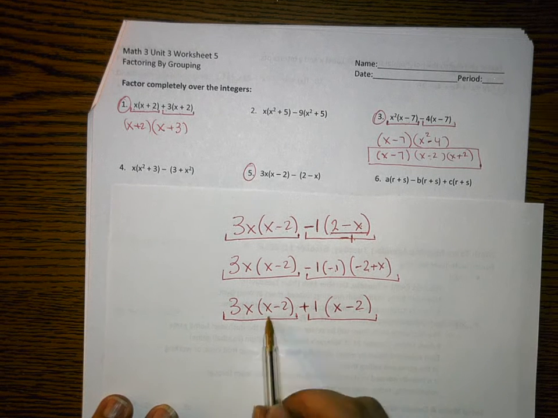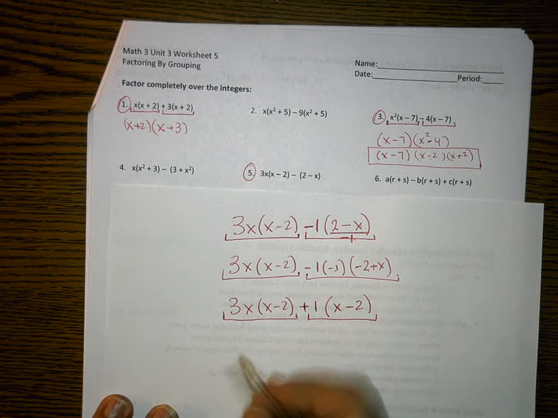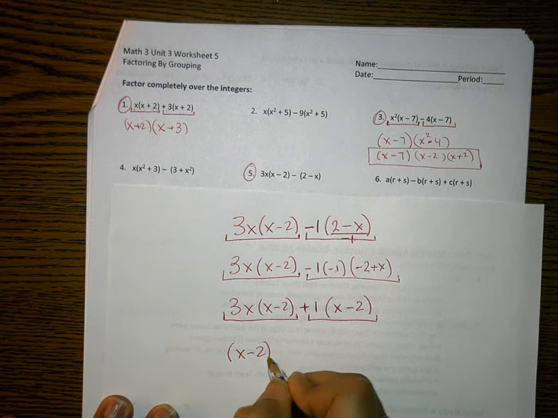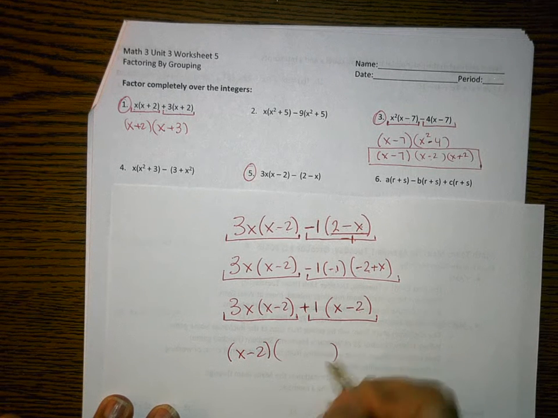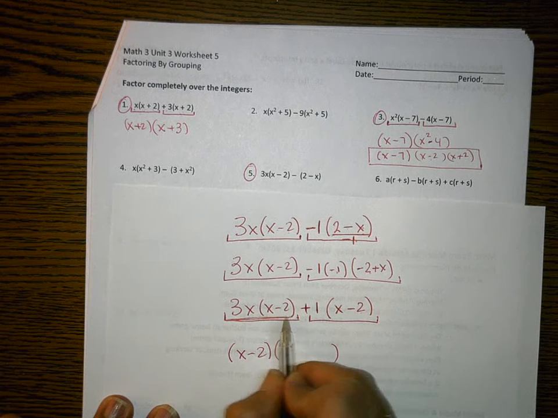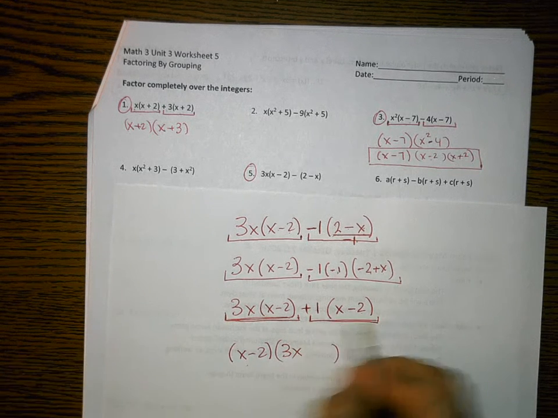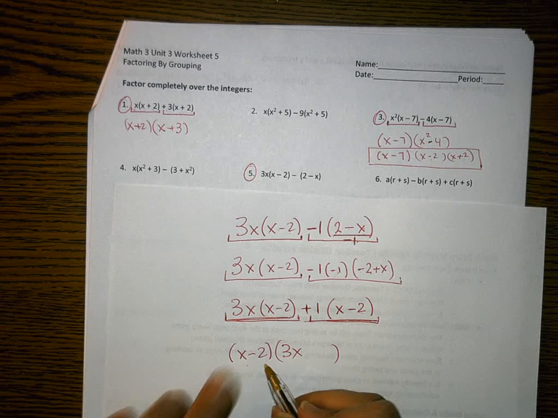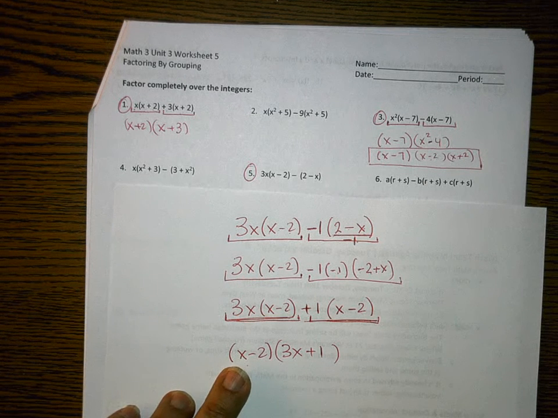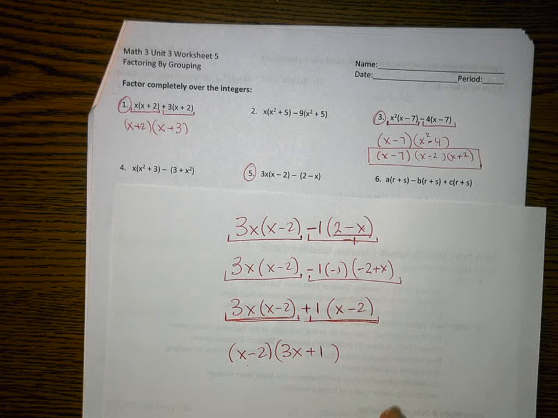Okay? So now I have the same thing, and I can go ahead and continue with my process. They both have a binomial in common. Let's factor out the x minus 2, the binomial. And if I do that division, if I divide this one by my x minus 2, we get a 3x. And if I divide this other set over here by x minus 2, we get a positive 1 left over. Okay? So there you go.